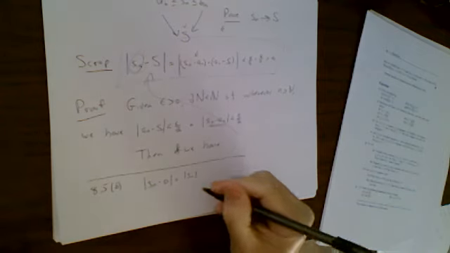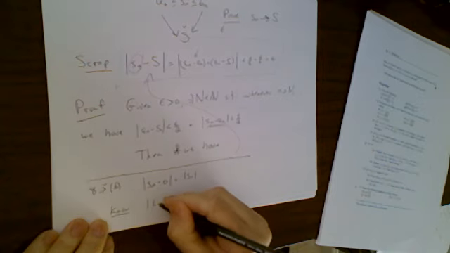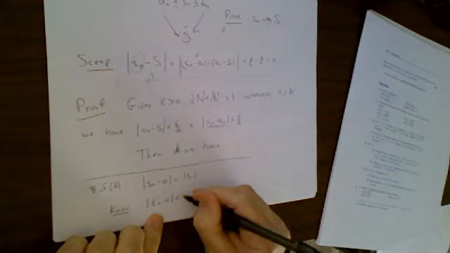And we know, let me just stare at this for 1 second, we know that since the T sub n's go to 0, this can be made less than epsilon.